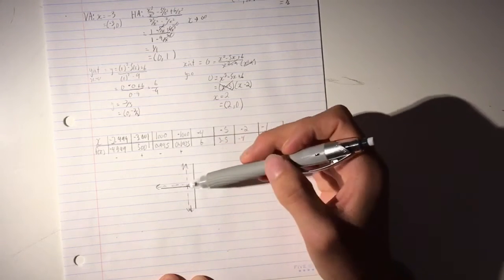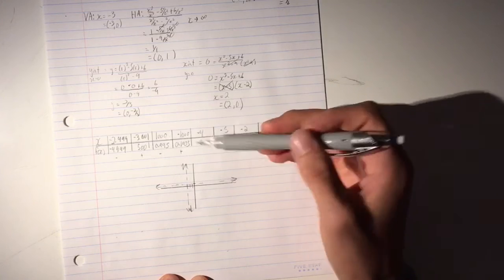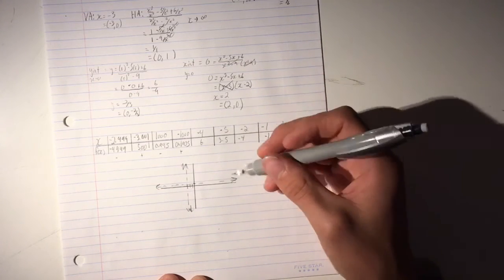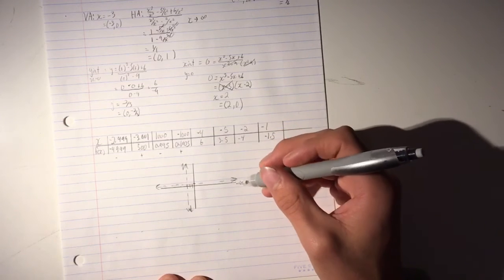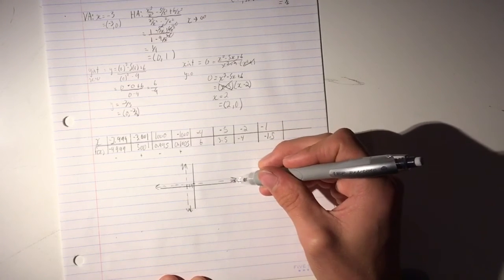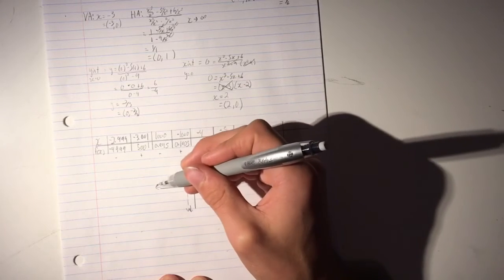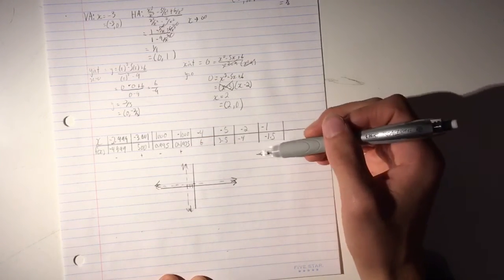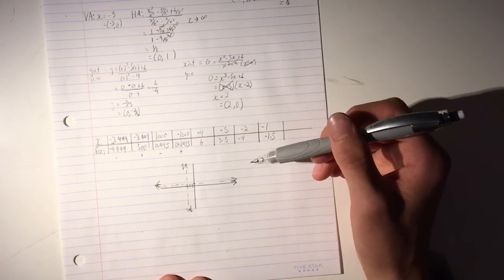For the horizontal asymptote, when x is positive 1,000, way over on the right, we're going to get a number just below the asymptote, so it's going to be here. On the other side, it's just going to be just above. And these are just some more points that I subbed in to make our graph more accurate.